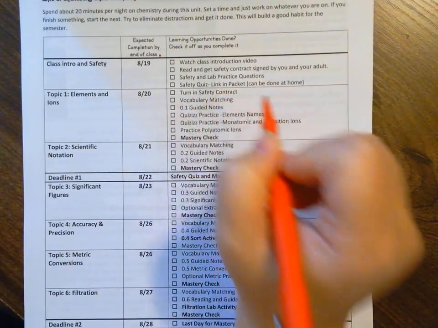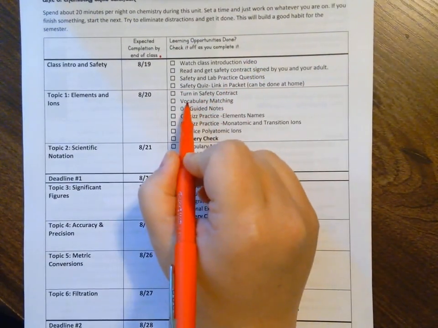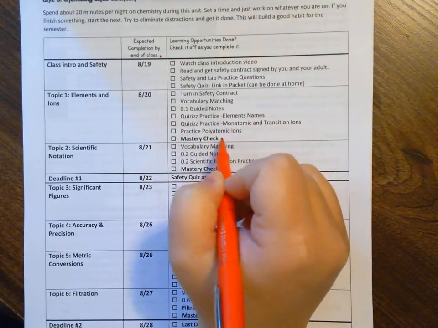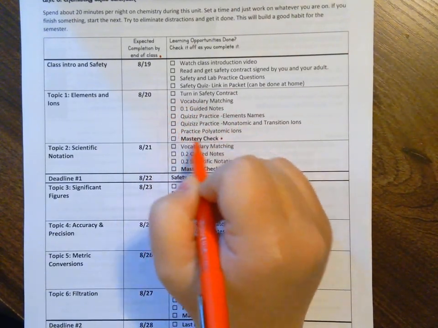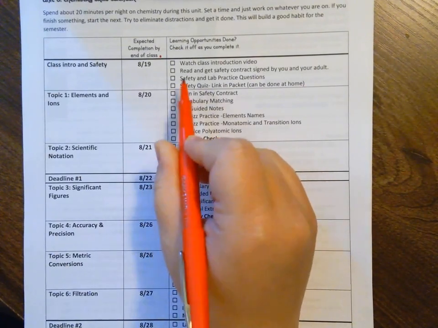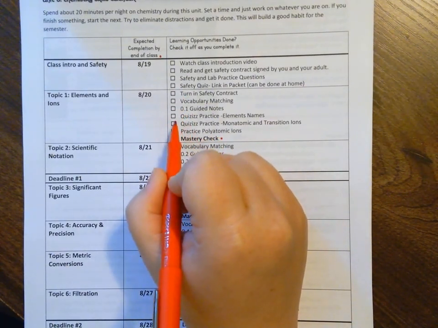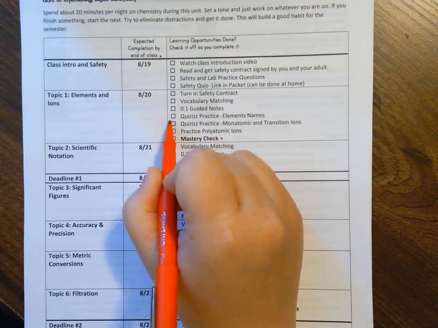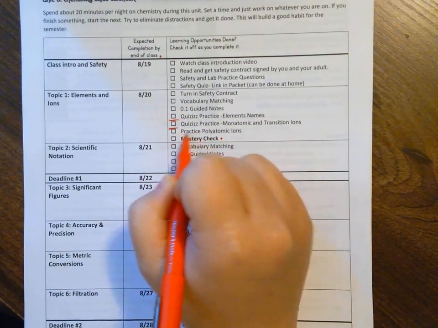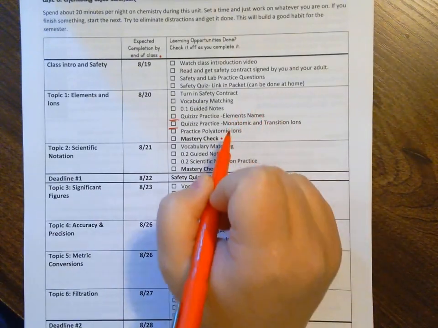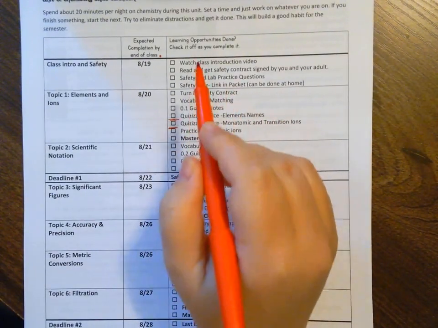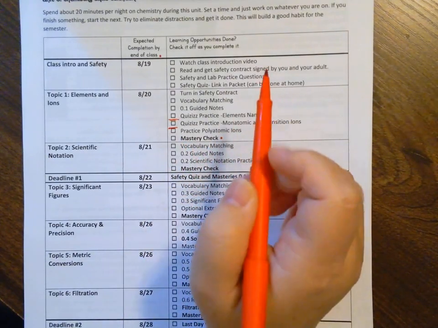Again, you'll turn in your safety contract tomorrow. But if your goal is to get through this tomorrow, you're not going to be able to do all of this in class, okay? So really what we need to do is probably get through, I would say, at least here, if not here, getting through that stuff, just being able to practice those polyatomic ions, maybe those monatomic transition metal ion symbols and charges, and then do your mastery check tomorrow.